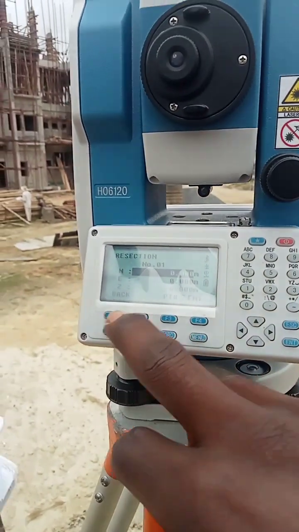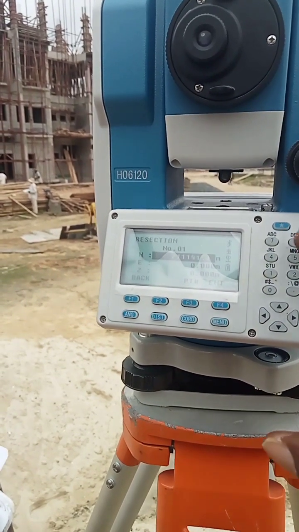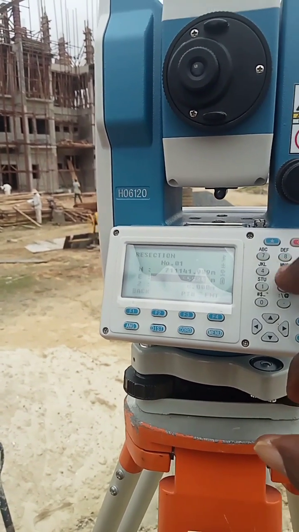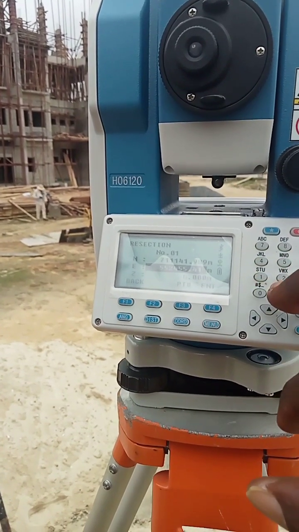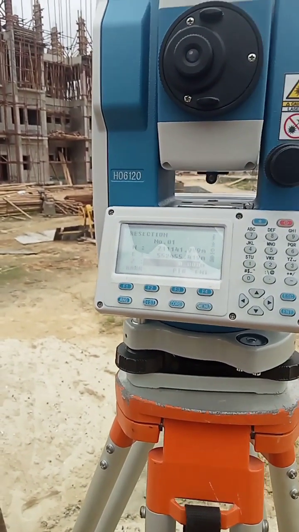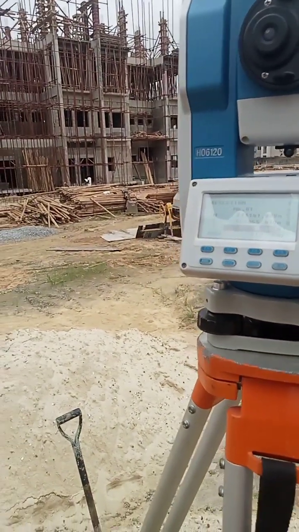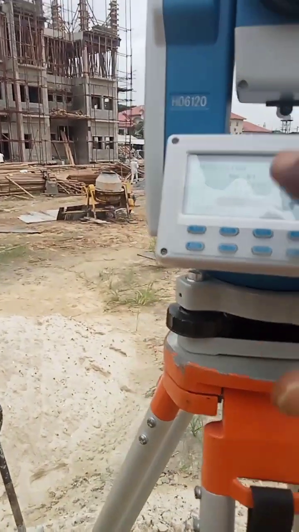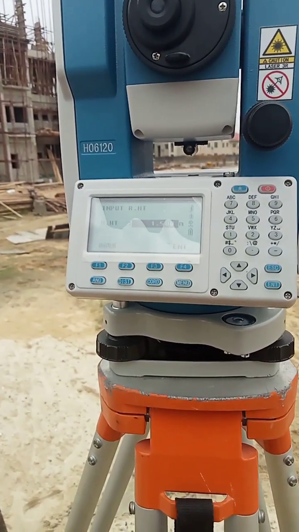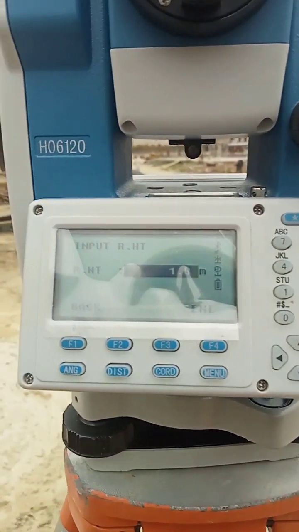711 41.989. Enter. 552 455.419. Enter. Oh, we did not extract the height. Okay. Let's use that one as 0. Since we did not extract the height, let's use it as 0. You know that the height of the instrument is different from the height of the tracker rod. So let's use it as 0. So press enter. Now it's requesting for the height. Is it 1.5? 1.8. Okay. 1.8. So press enter.